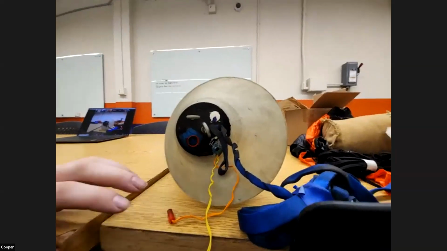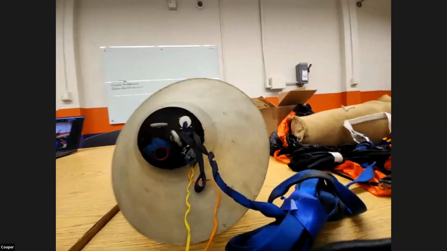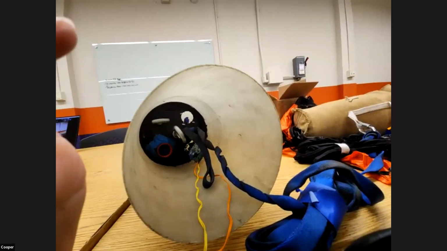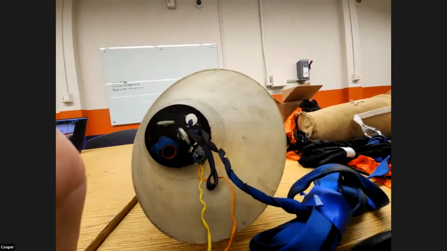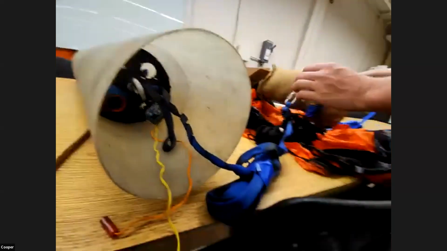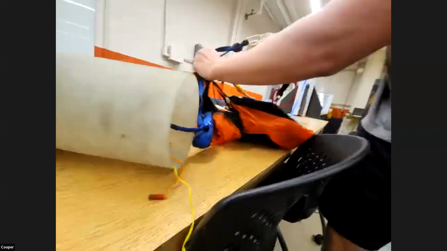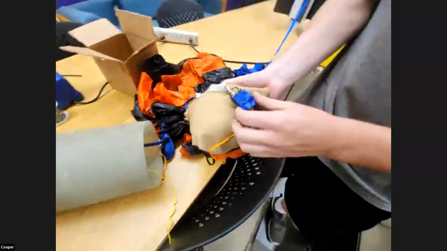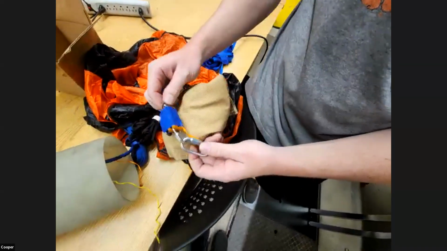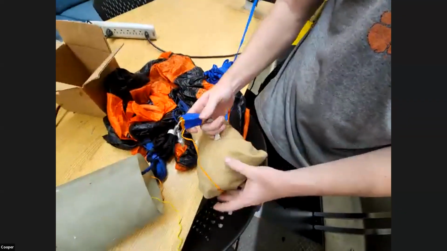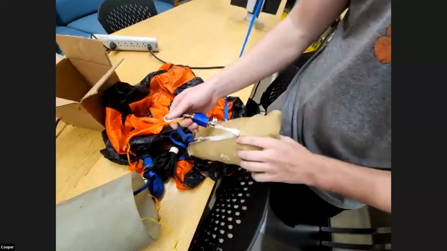All right, so I see the two holes for the CO2 system. I see the eye bolt. What's directly above? Is that another eye bolt? Yes. So for our main deployment that you were seeing earlier, we have this tender descender, which is essentially a cutting link.